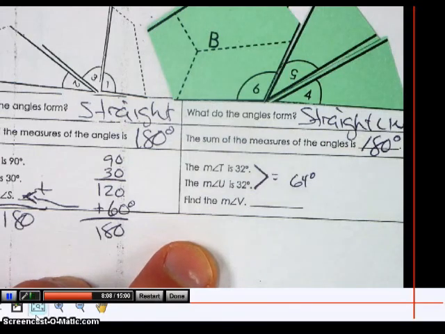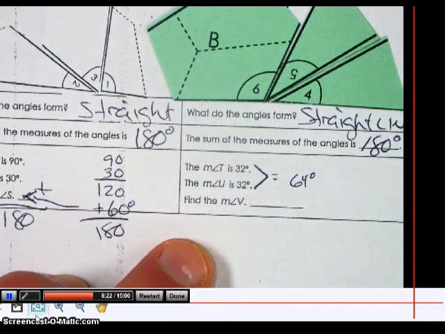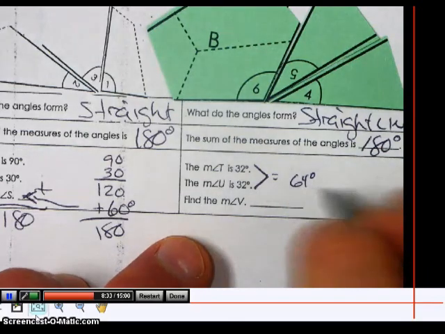Can we describe it by its side name? Is it isosceles, scalene, or equilateral? Okay, Perla? It's isosceles. Why'd you say that? It had two angles that were the same, and if it has two angles that are the same, then it has two sides that are the same. Okay, so we know this is isosceles.